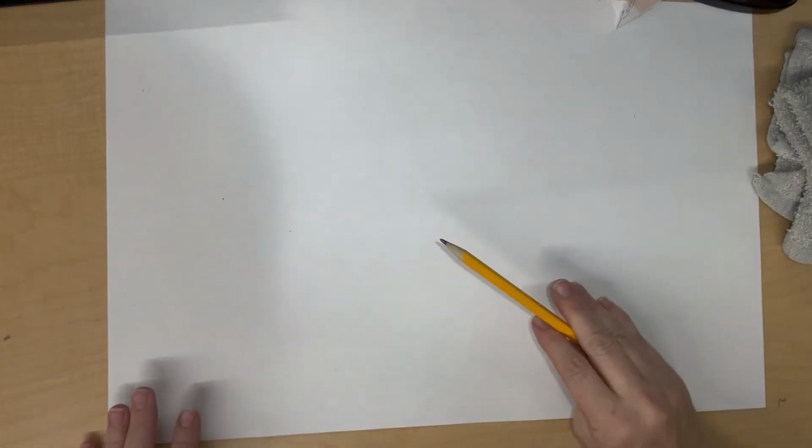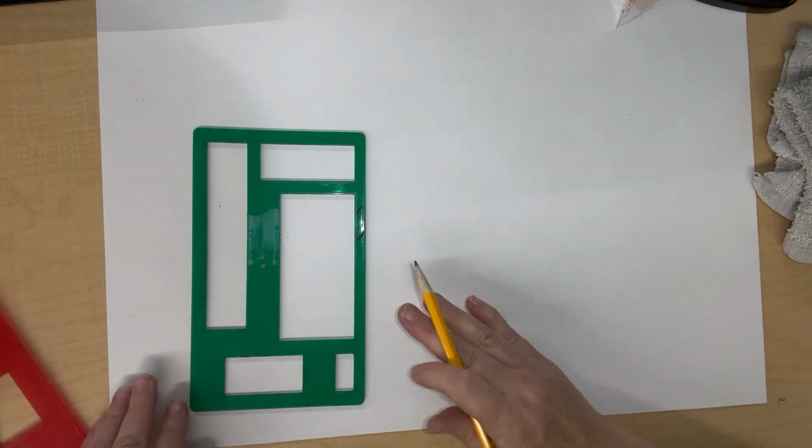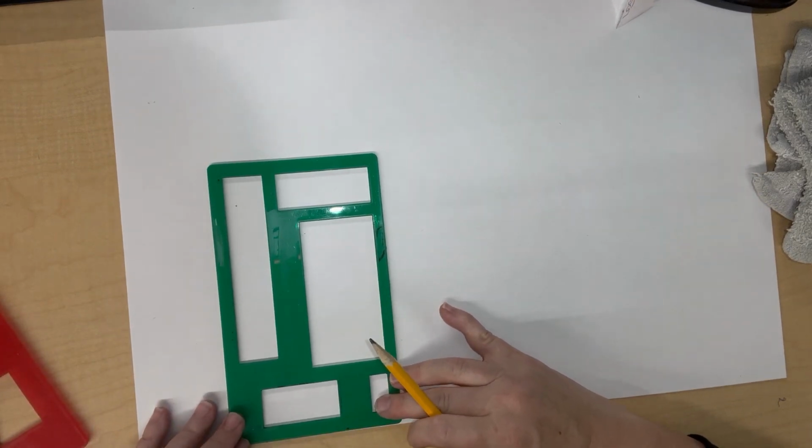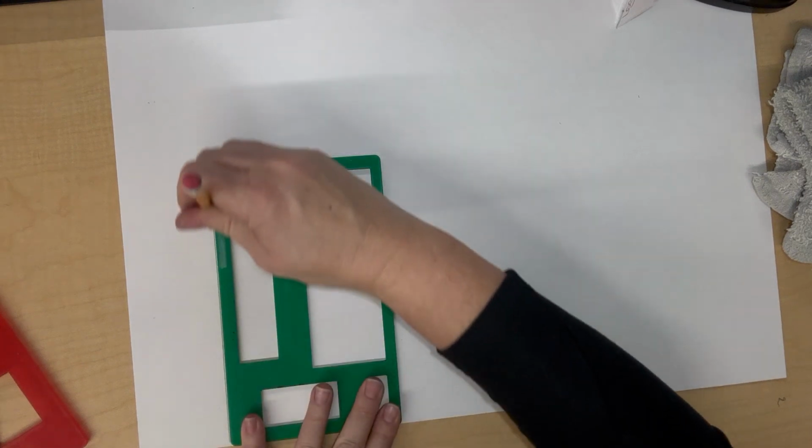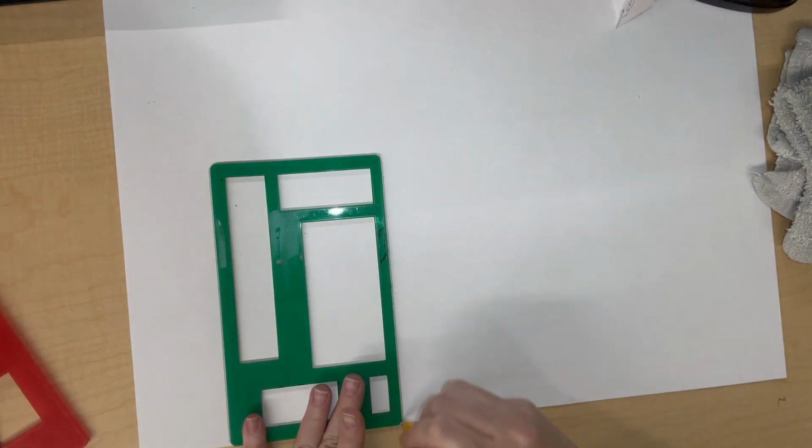First step, you're going to have a pencil and a ruler. Also, some shape tracers. Okay, so to start off, I've got this rectangular shape tracer. I'm going to start off at the bottom of the page, and I'm just going to trace a few simple shapes.